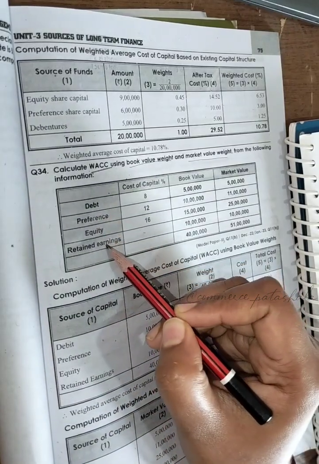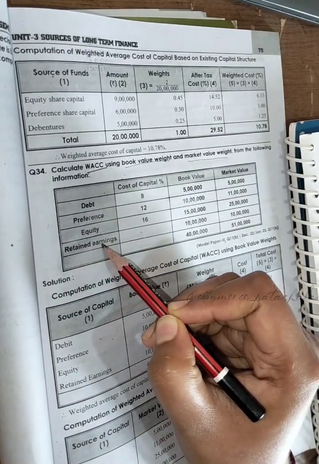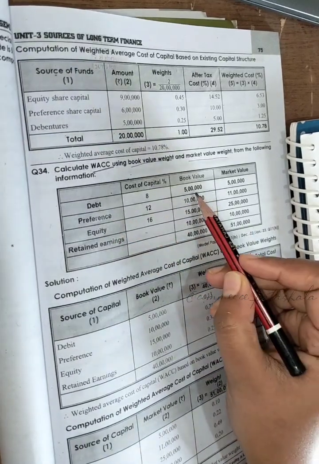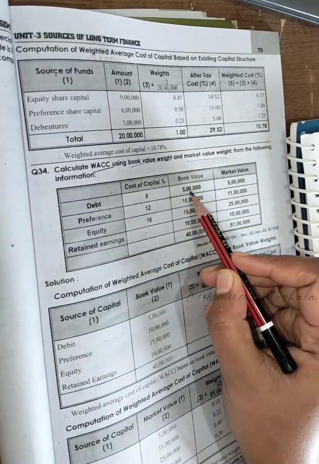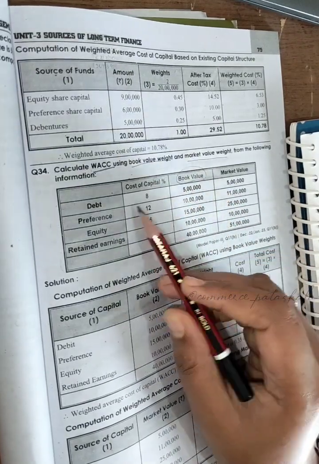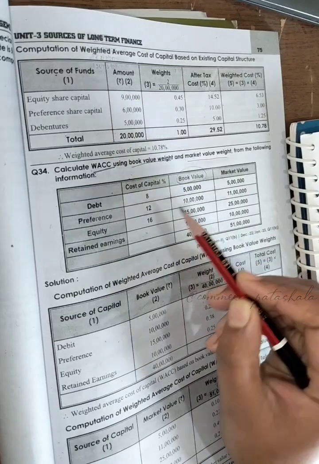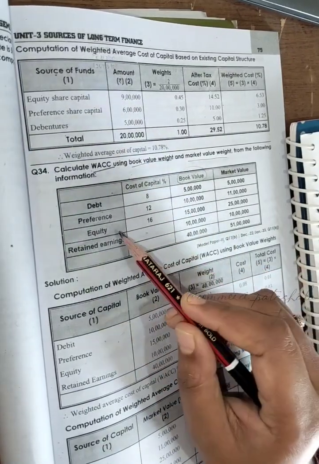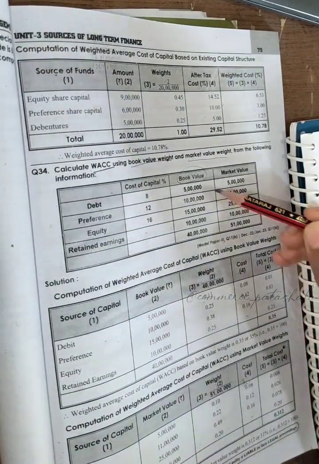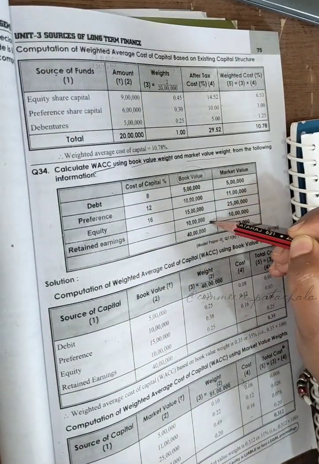These are the sources of capital from where we got the capital into the business. Through debt we got 5 lakhs, where book value is nothing but the value in the books of accounts. So 5 lakhs in the form of debt, 10 lakhs as preference shares, 15 lakhs in the form of equity shares, and 10 lakhs in the form of retained earnings. These are the book values present in your books of accounts.